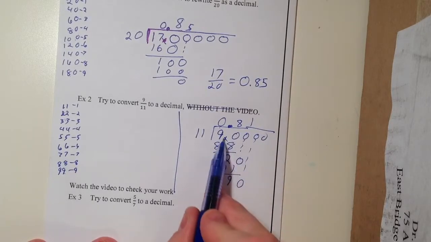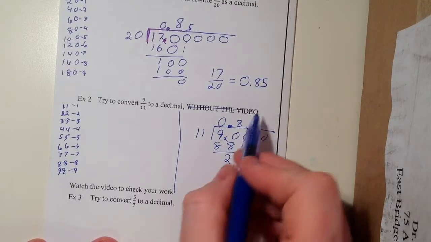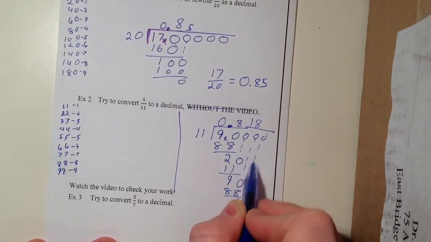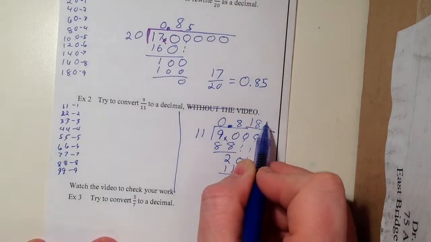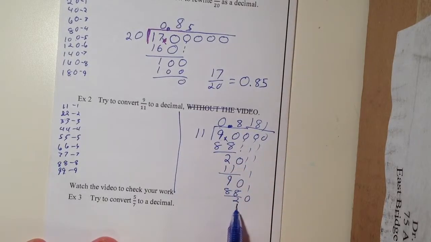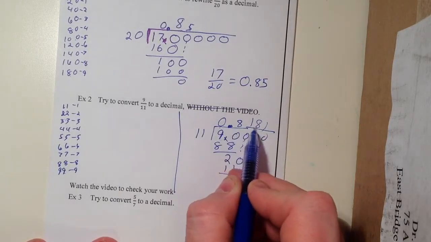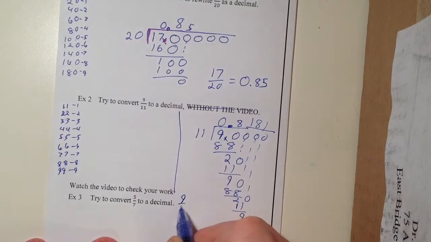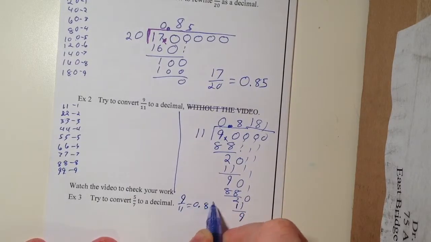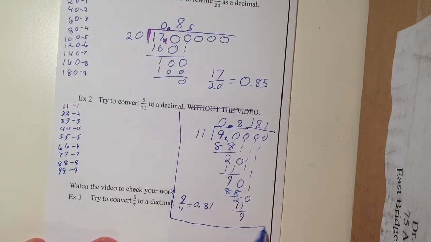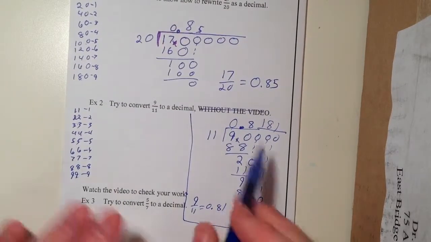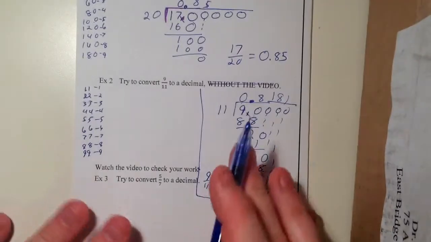All right, now some of you may notice, look, I have 90 again. So I'm going to start getting in this loop. 8, 88, 2 left, bring down a 0, 1, 11, 9, and I say, oh, look, it's repeating, 0.81, 81, 81, 81. So what happens is my answer, 9 over 11, is equal to 0.81 repeating. Oh, look at that, totally got in the next example. All right, so that's my answer. I move on. So that's how that's going to be, very similar to that.